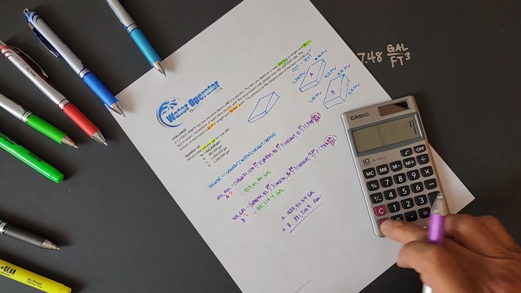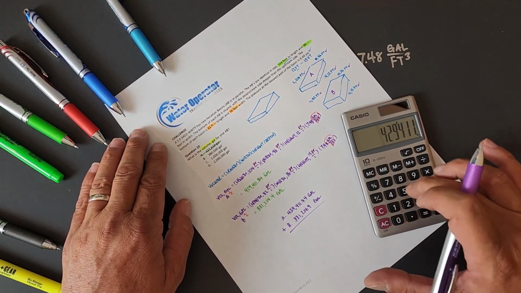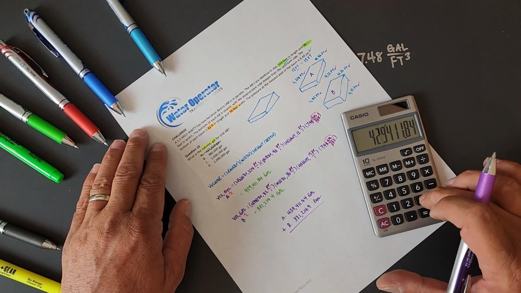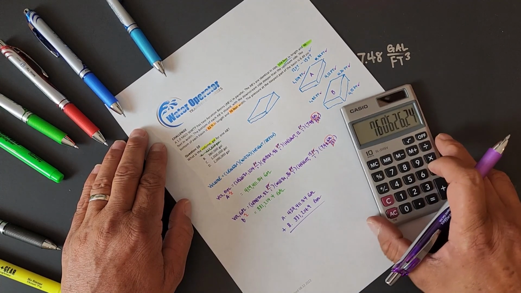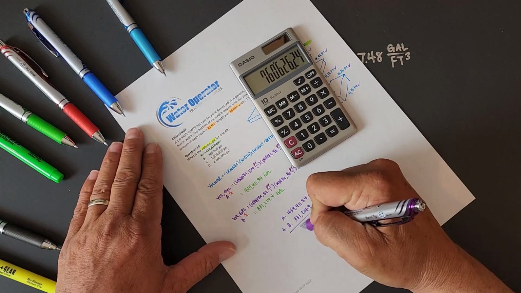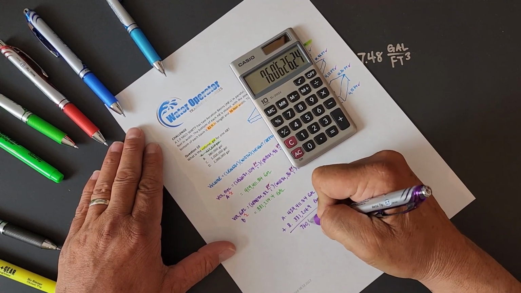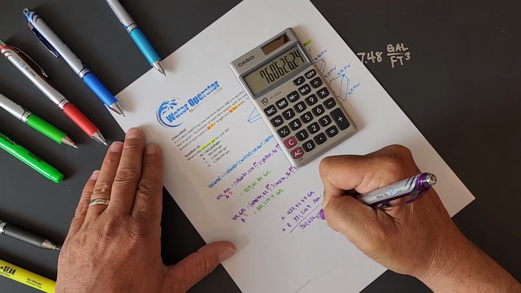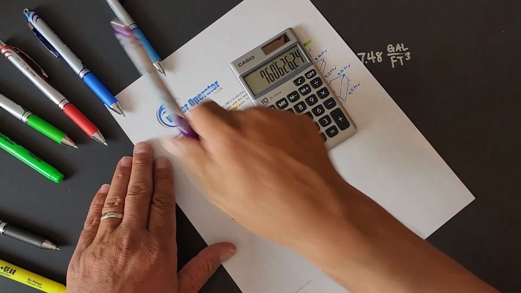Let's add those together. 429,411.84 plus 331,214.4. That is 760,626.24 gallons.